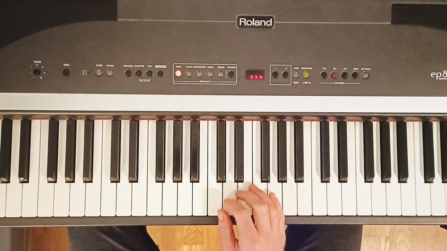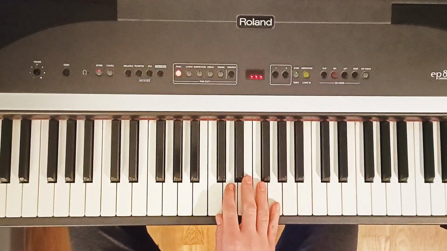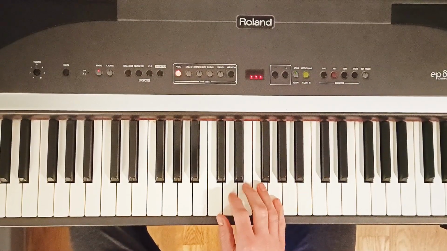So if we were to take the song Mary Had a Little Lamb, let me just play the first part for you in the key of C. In the key of C, it looks like this.